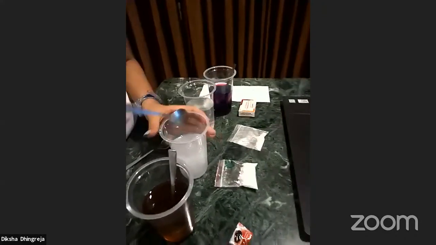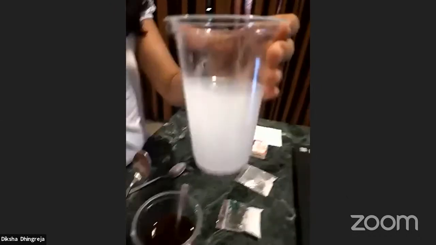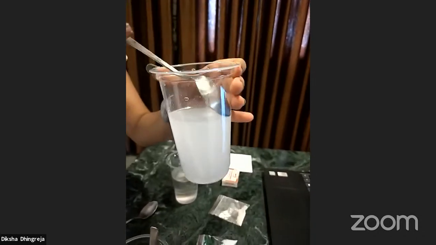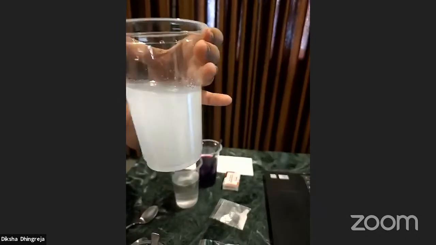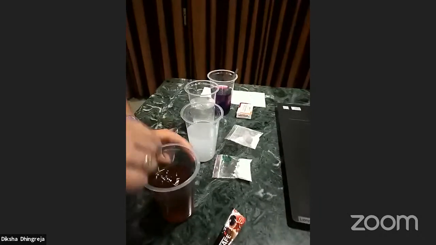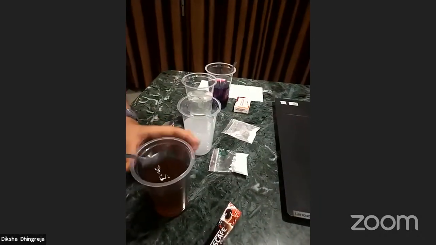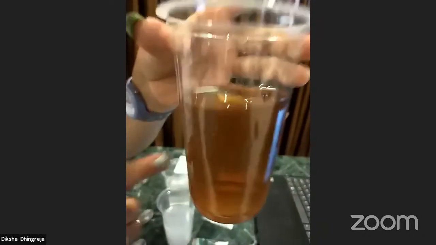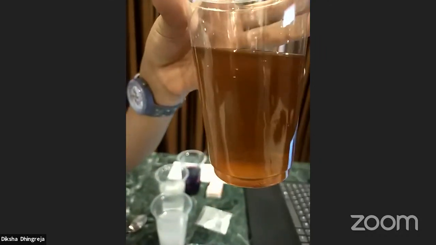Now I put baking powder in the glass. As you can see, baking powder is not dissolvable because all the particles of baking powder are in the jar. Now coffee. As you can see, coffee is fully dissolvable, no particles are there.